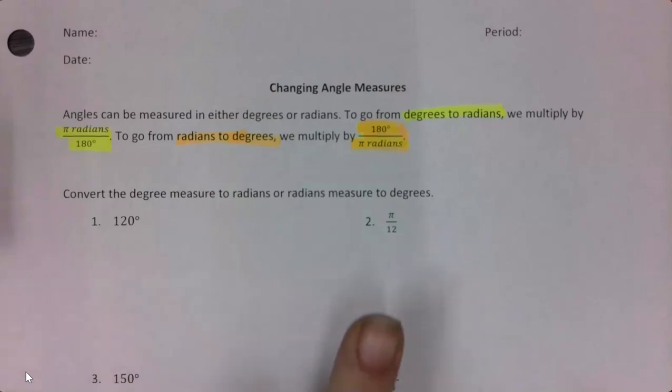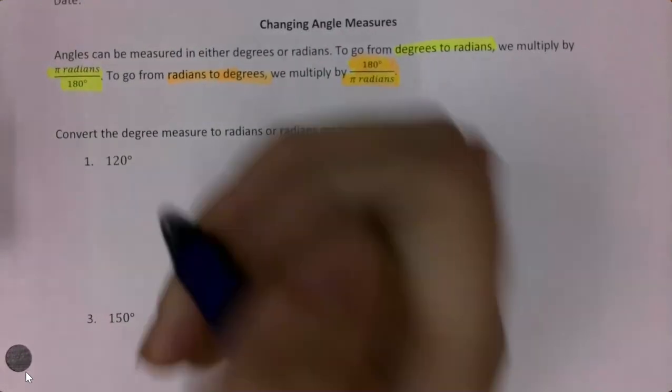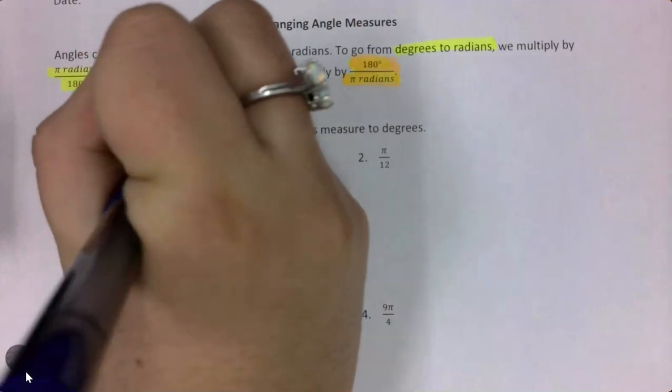So on number 1, I'm starting off in degrees. So I'm going to multiply by pi over 180.